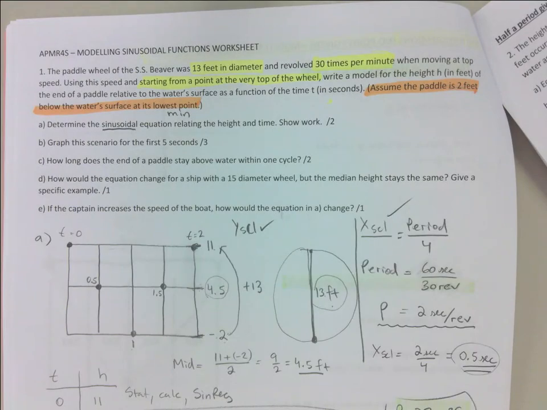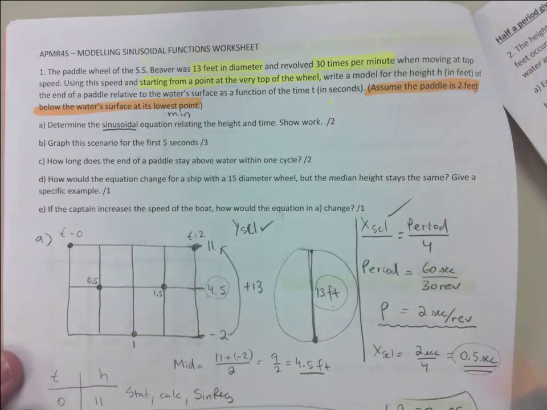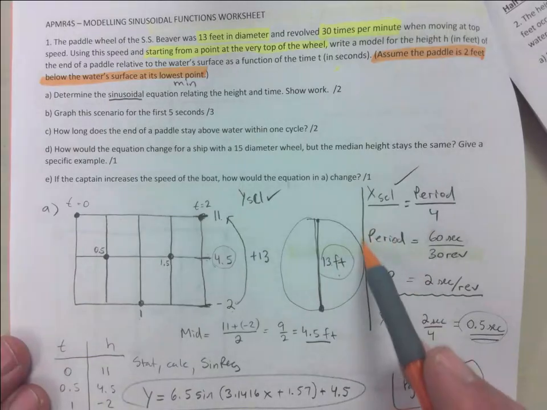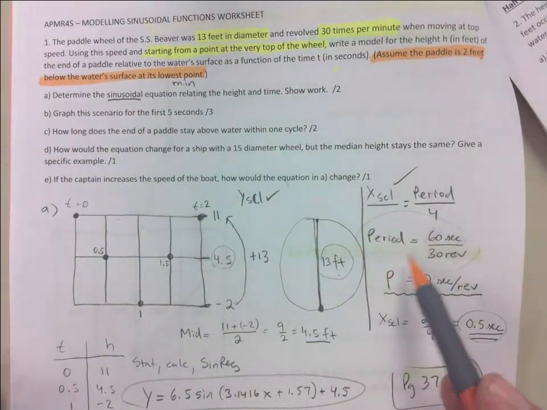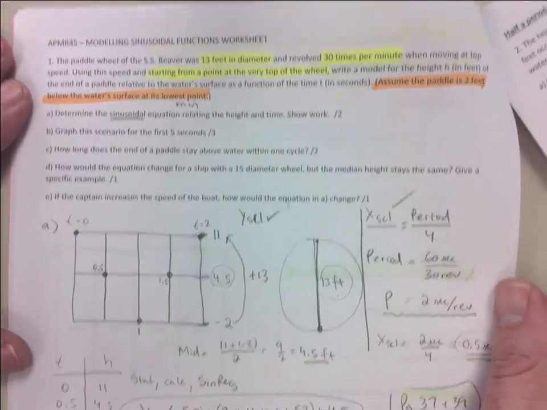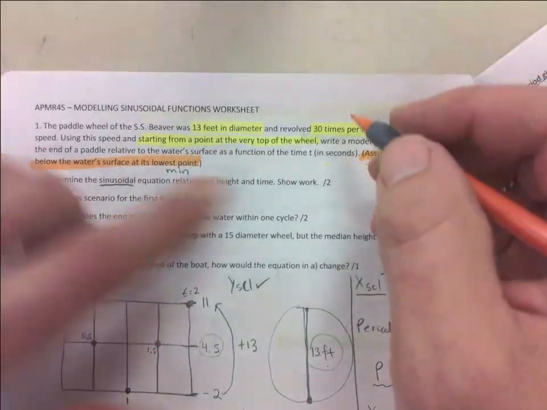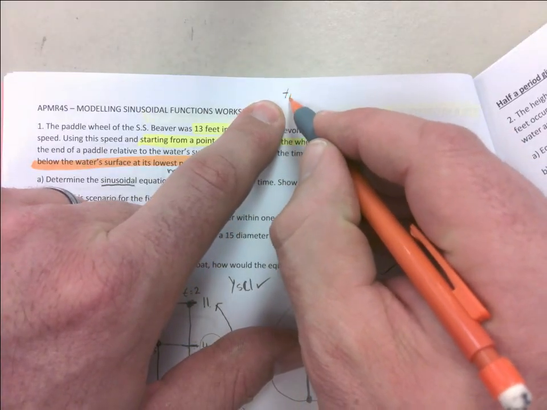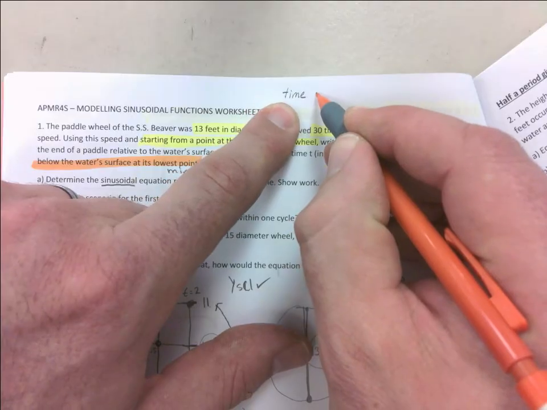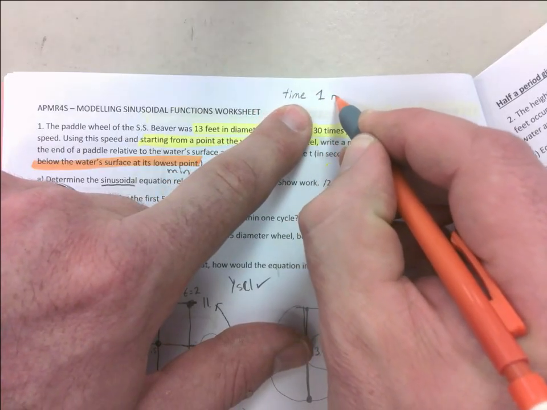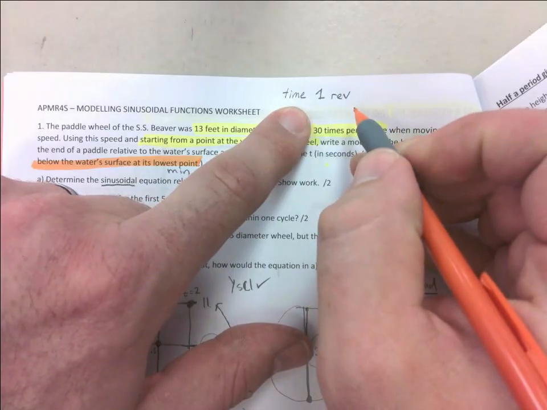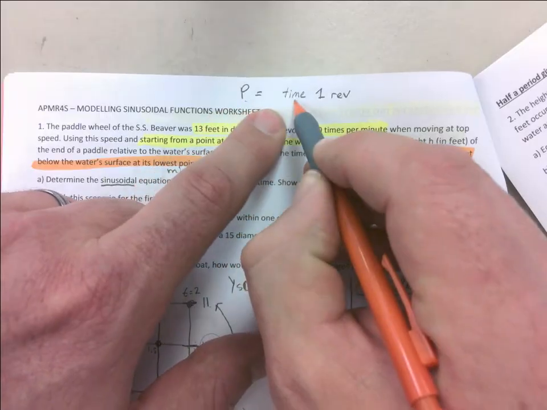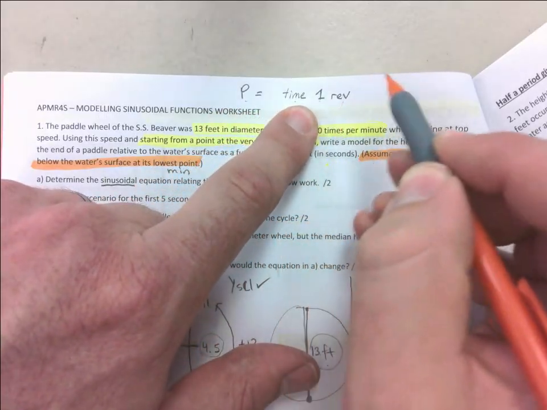Do this right now. Okay. I need you to understand this. This step right here probably threw some of you off. The reason I had to do that is you want to know the time for one revolution. That is what the period is. Okay, so period, if you want to write this down, period is the time for one revolution, for one complete cycle.